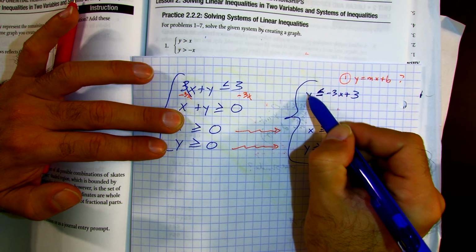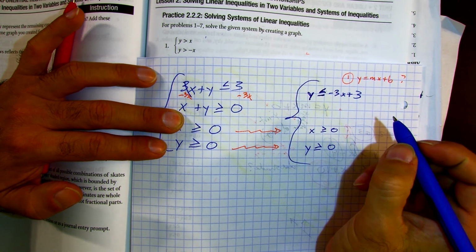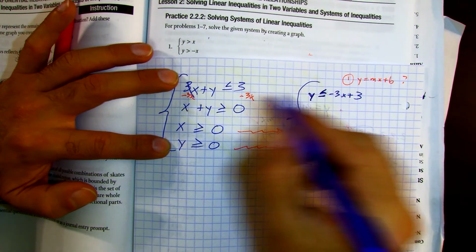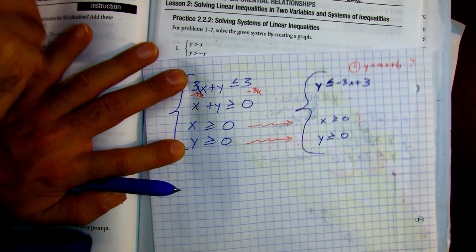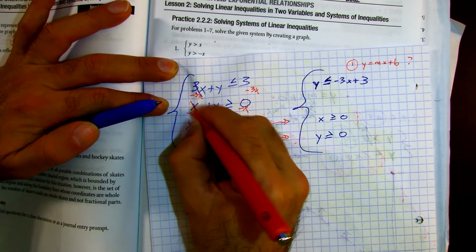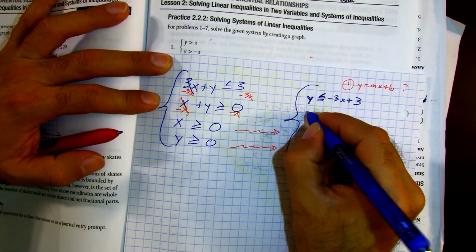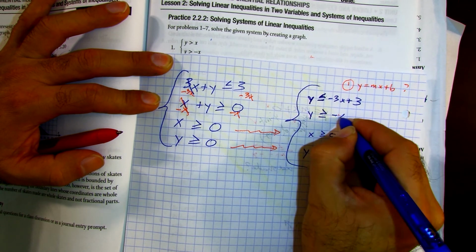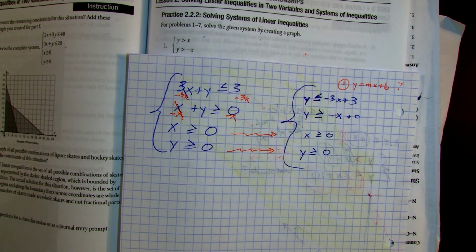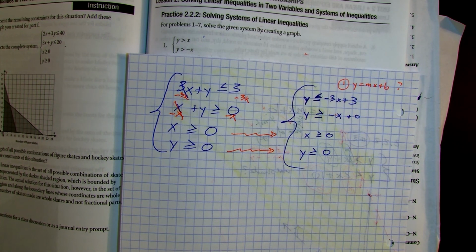Okay. Now over here, what do we got to do? We got to move this X. Get out of here. So it cancels over here. Now we have Y is greater than or equal to negative X. I'm going to put plus 0 because that was messing some folks up. They were like, what's the Y-intercept? It's not there. When it's not there, it's 0. All right. So we did step one. Excellent.